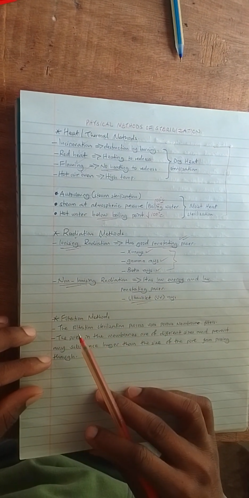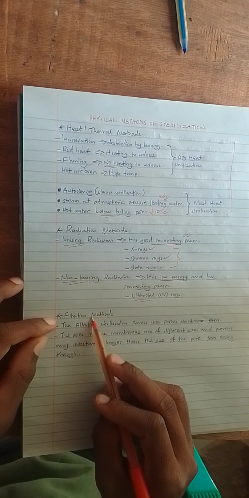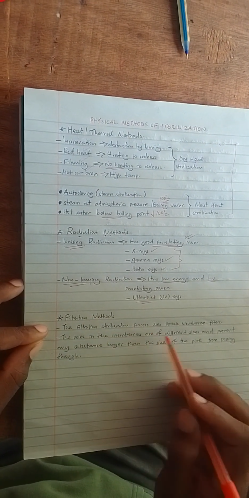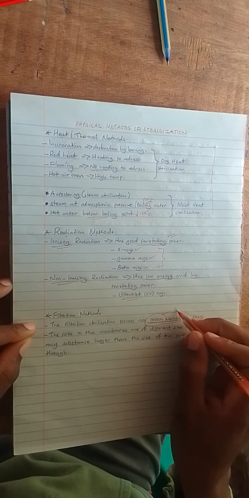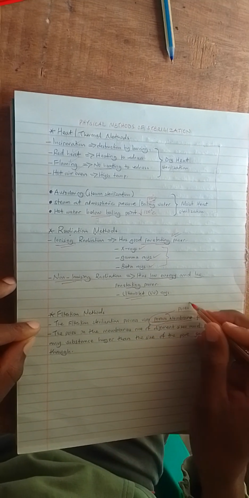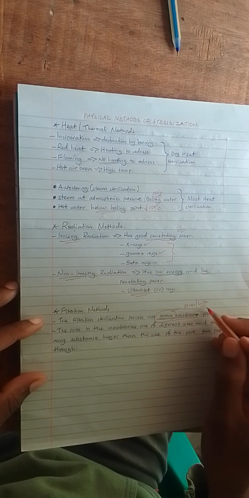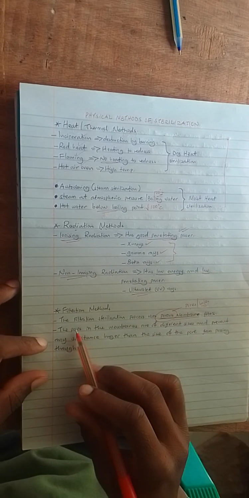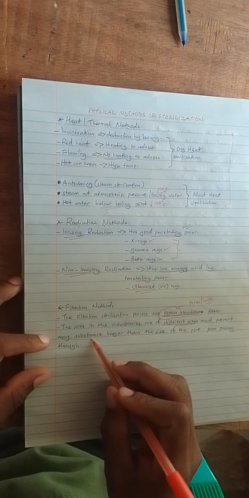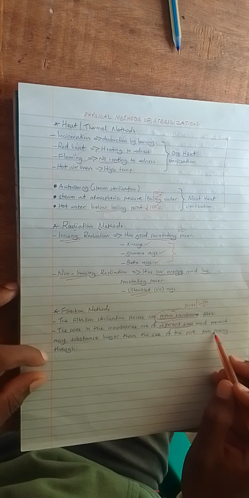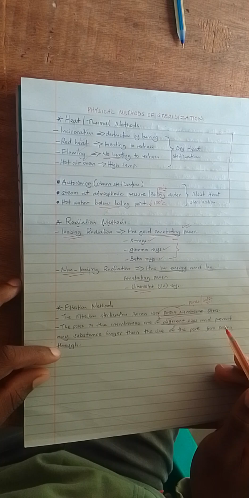Now finally, we come to the filtration methods. The filtration sterilization process uses porous membrane filters. Porous means it has pores, in other words, holes. The pores in the membranes are of different sizes and prevent any substance larger than the size of the pore from passing through. So filtration methods simply use a porous membrane filter.